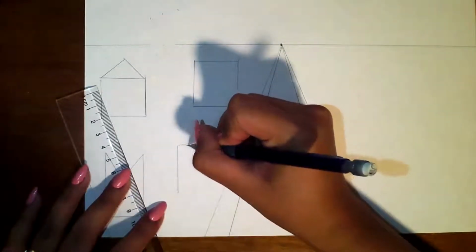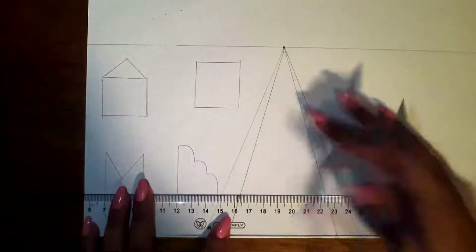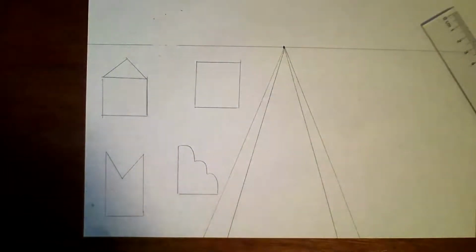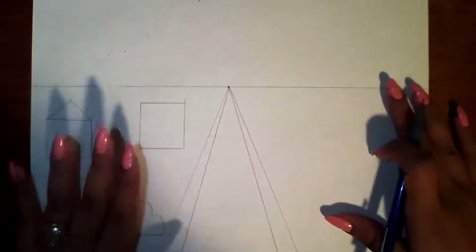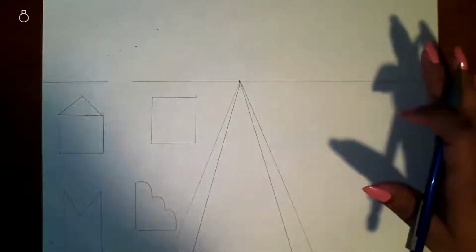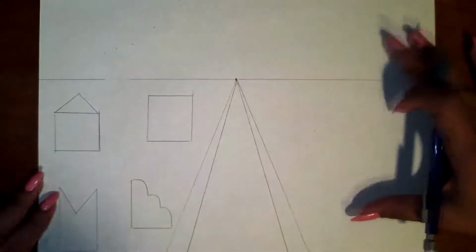If you want to do a building like this, I'm pretty sure there's no such thing as a building like the one that I just did right now. But, you know, just in case. So I have my 4 shapes here because I'm going to have a little city that has funky looking homes or funky looking stores. And then on this side, I'm going to draw taller buildings.